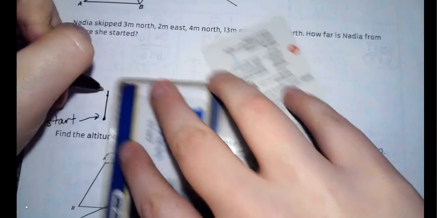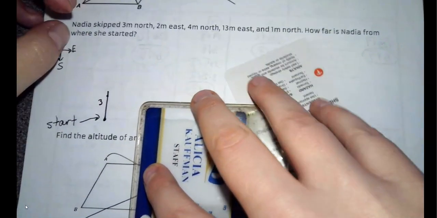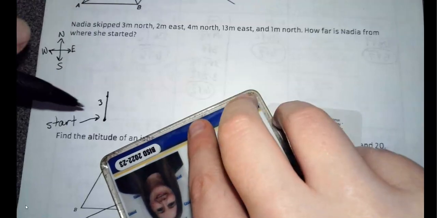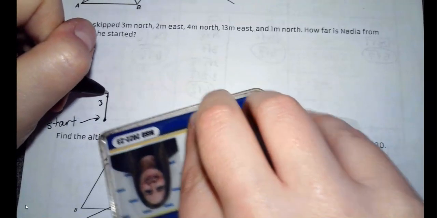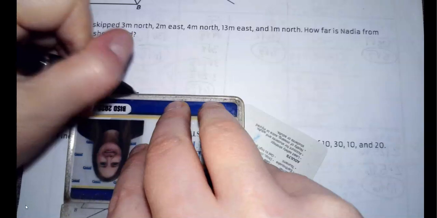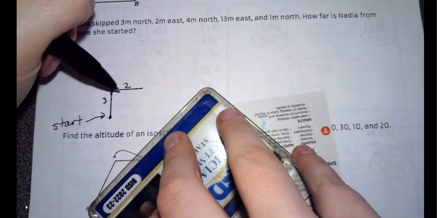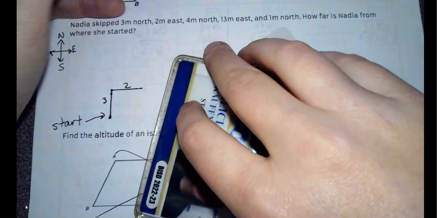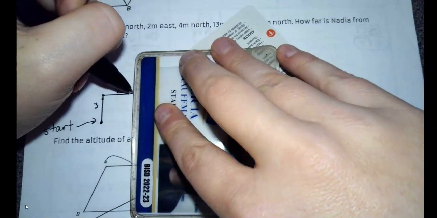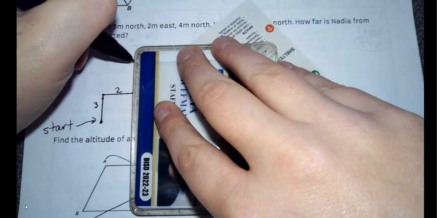I don't know. That looks like 3 meters. How about it? And then now she goes 3 meters to the north and then directly 2 meters east. They kind of look the same, but 2 should be a little shorter, or 2/3 the length, I guess. 4 meters north.